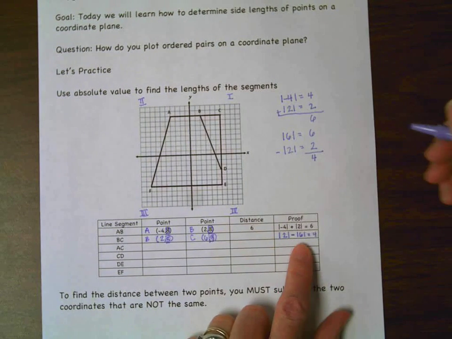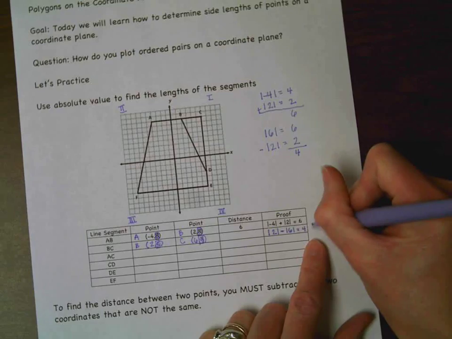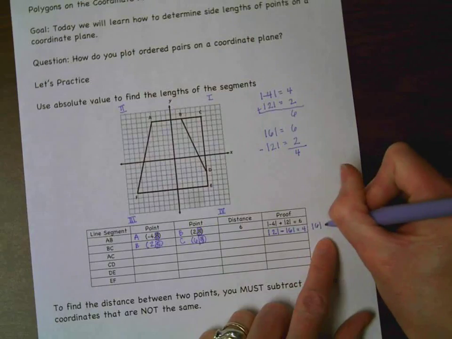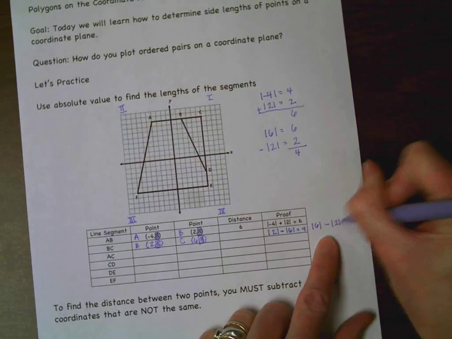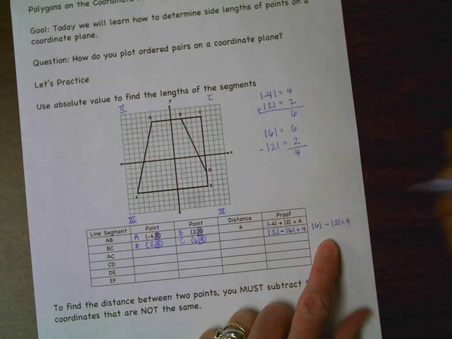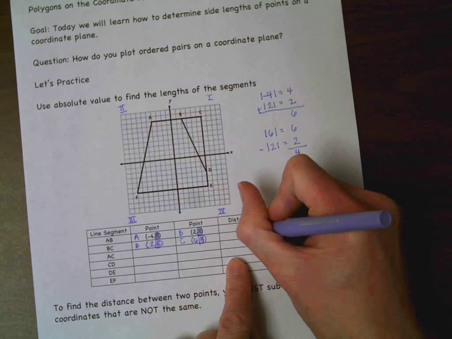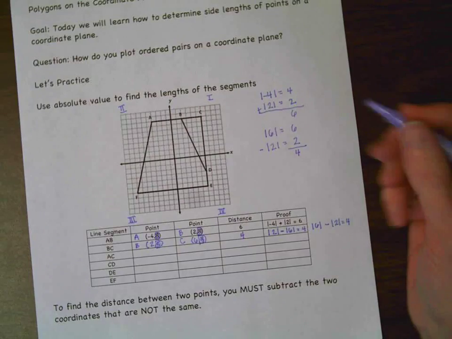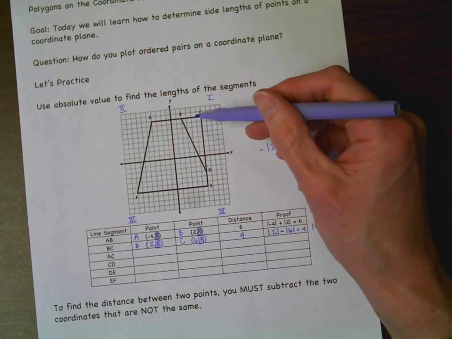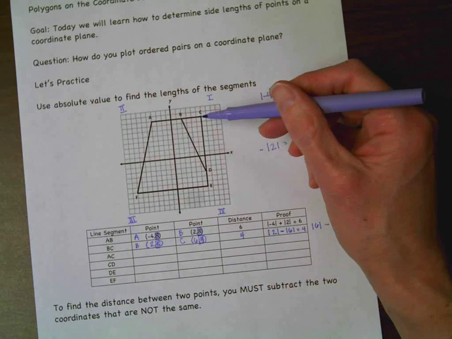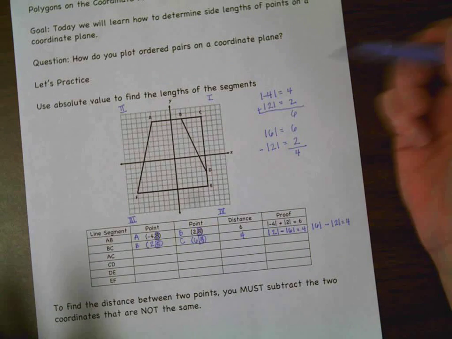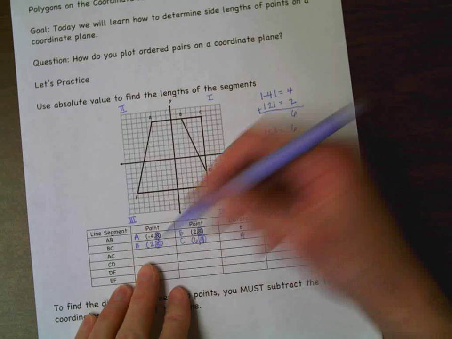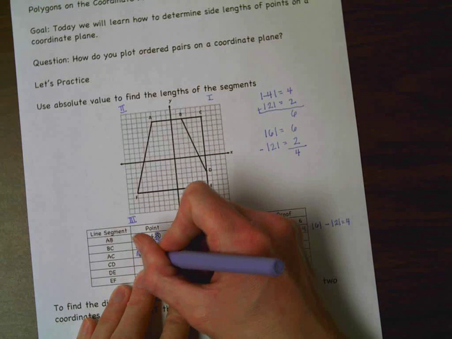So technically, this little proof right here is written backwards. We actually need it to be the absolute value of 6 minus the absolute value of 2, which gives you a 4. And so the distance is 4. So you're going to have to play with it and see which one will work. The nice thing about this is that you actually have the picture there to go back and double check yourself. Okay, so again, that was a little bit iffy, so let's try another one and hope we don't get iffy.